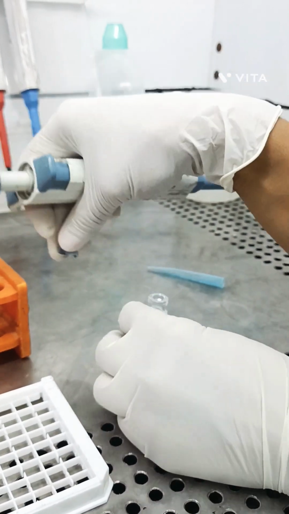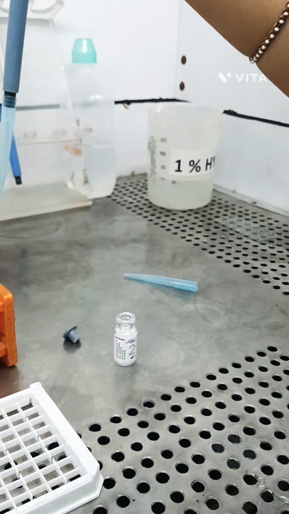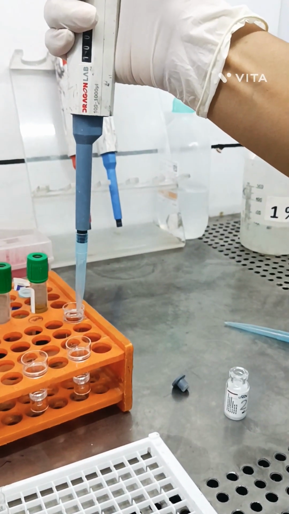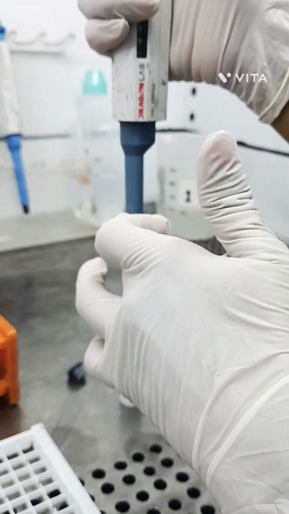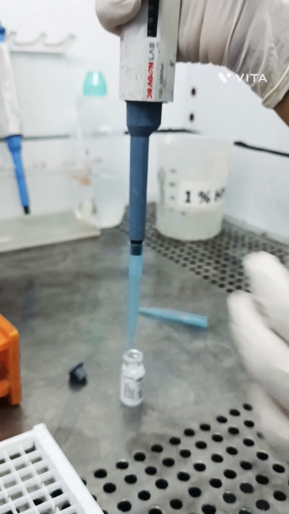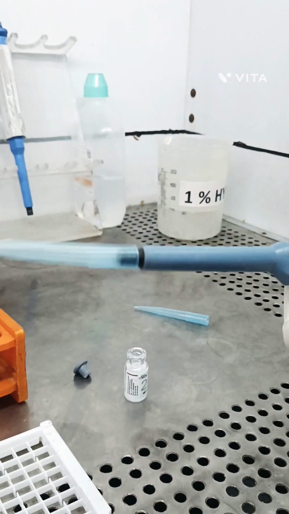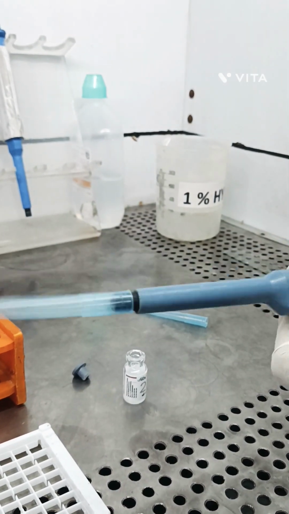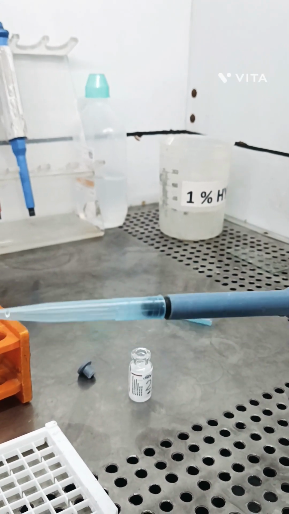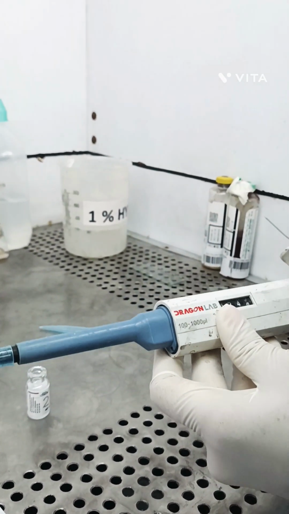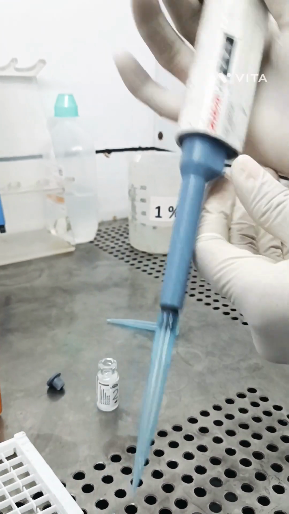So 1.2 ml means 1200 microliter. If you don't have a 2000 microliter pipette, take a 1000 microliter pipette. First take 1000 microliter, and in the second step take 200 microliter. So the total amount is 1200, and 1200 means 1.2 ml. So 1.2 ml you have to add to reconstitute the standard.